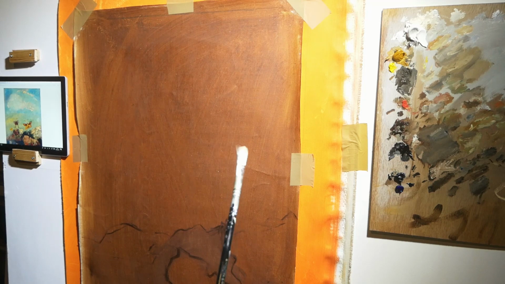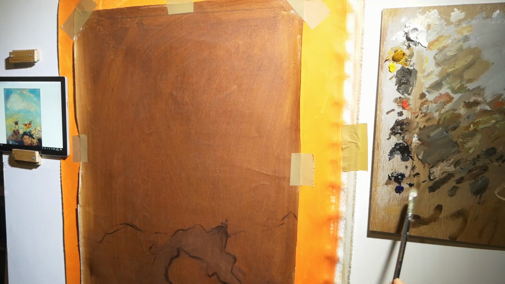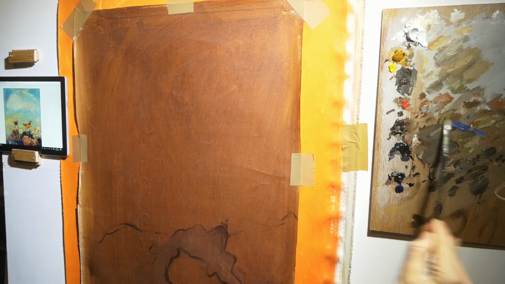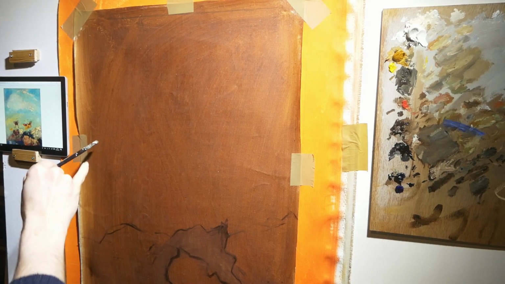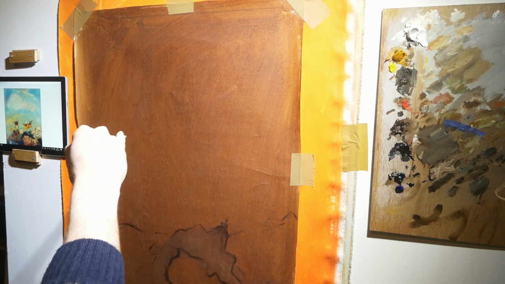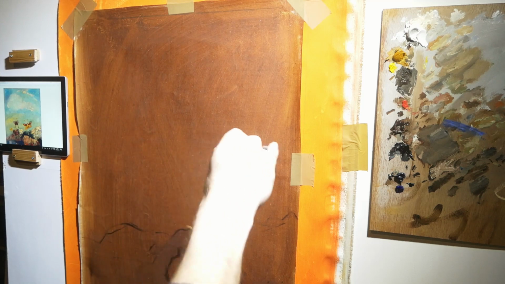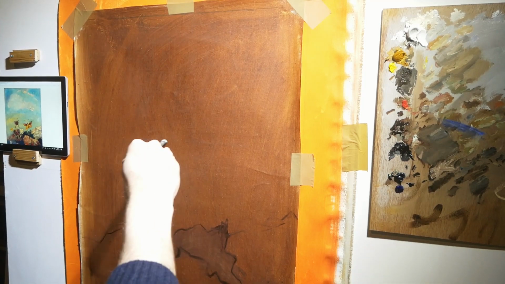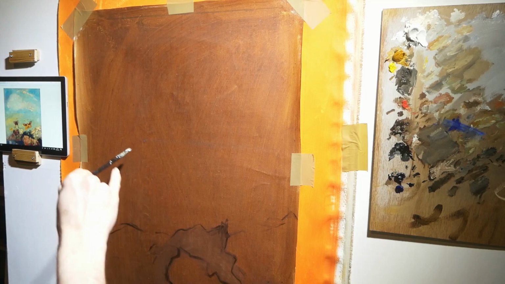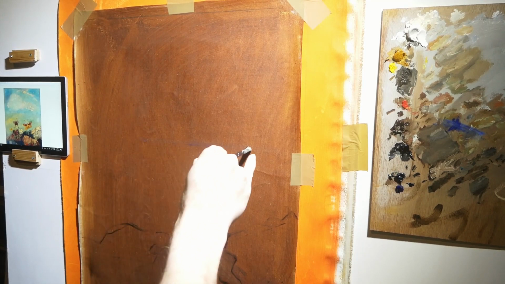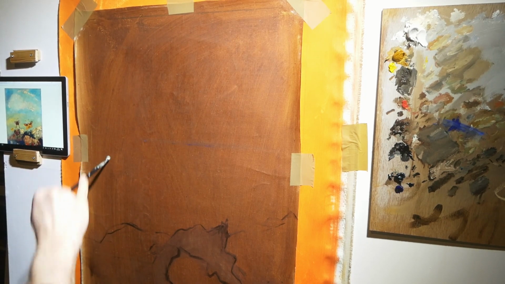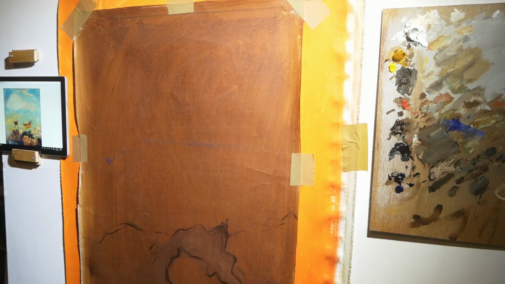I'm going to use this slightly smaller brush, mix up a kind of tiny grey blue colour, and just have a think about how high up that first set of clouds goes. There, and it slopes back up here.